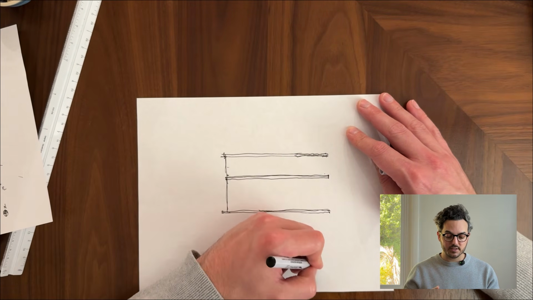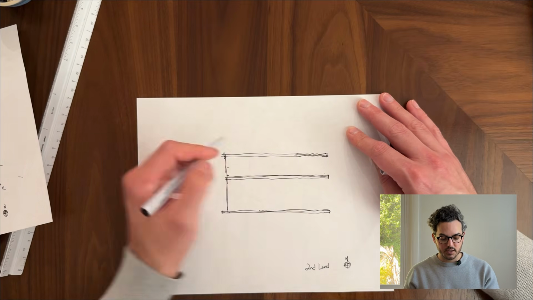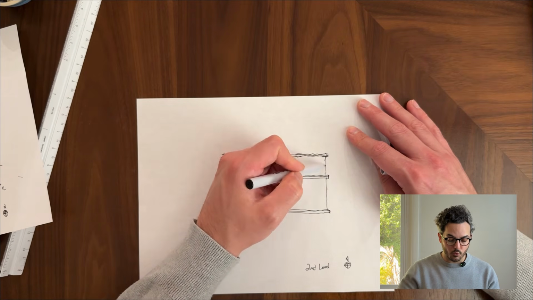The other thing we talked about is creating a separation for privacy and sound between the primary bedroom suite that's going to be on this level and the living spaces. And so I'm drawing that also as a thick wall. And then, as I mentioned, we're going to have a reverse layout here. So the living spaces are going to be on the upper level and most of the bedrooms are going to be on the lower level. So we'll call this the second level, and we'll put our north arrow so that way we consistently keep in mind where the sun rises and sets.